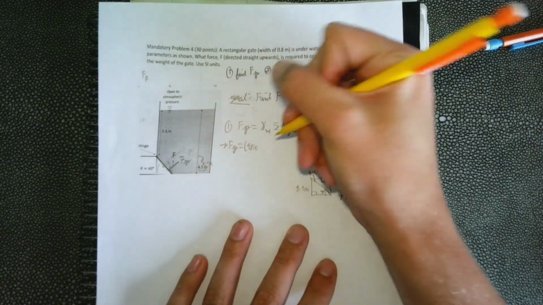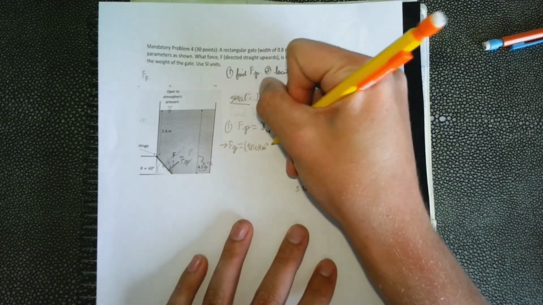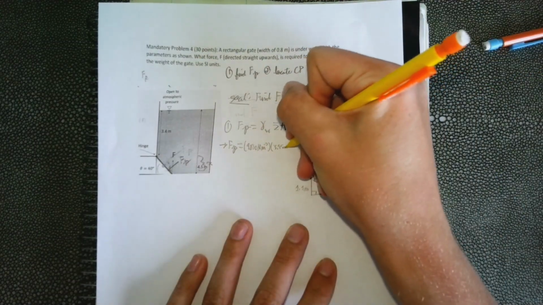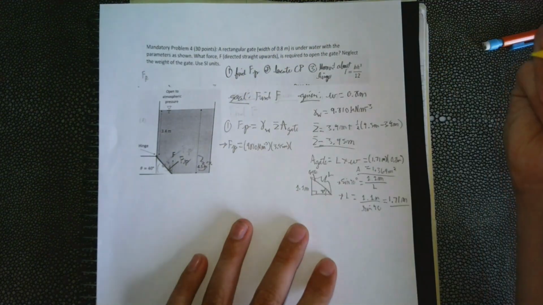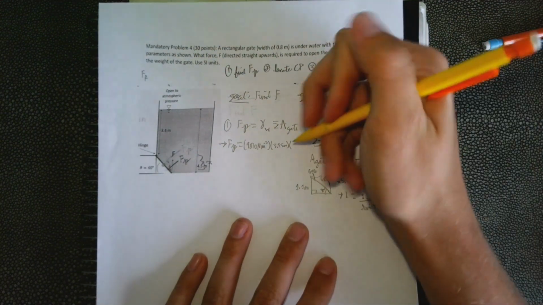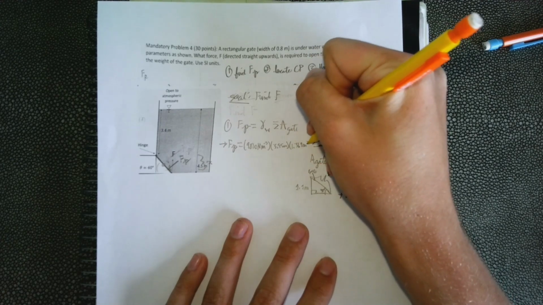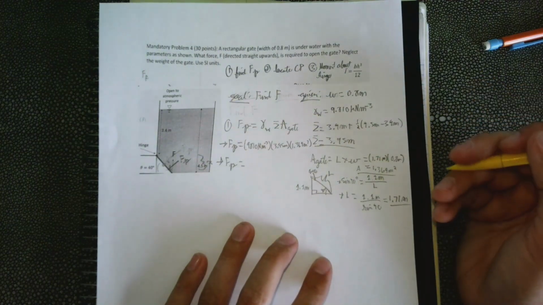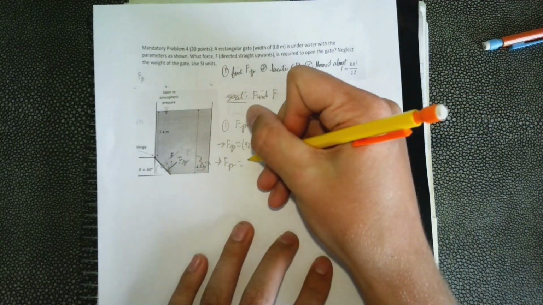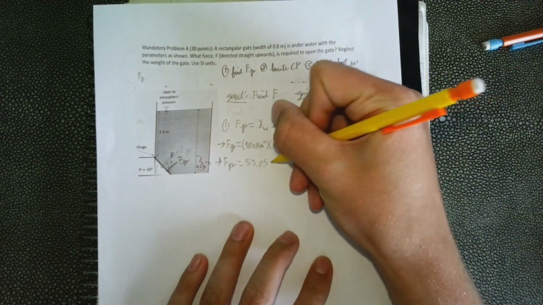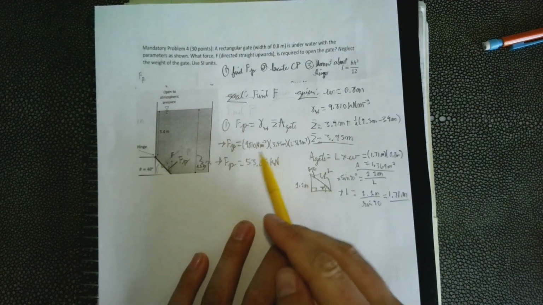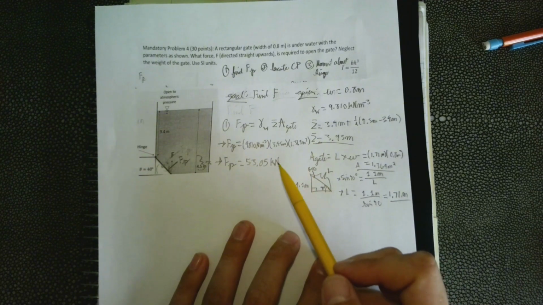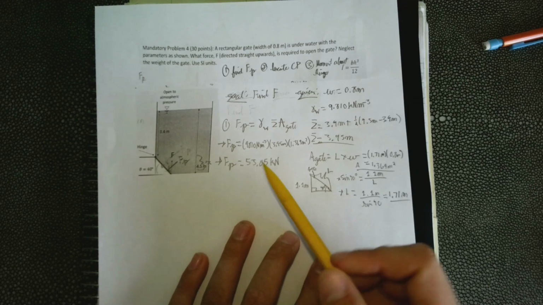So 9,810 newtons per meter cubed. And then the height, 3.95 meters. Area, 1.369. Okay, and then you put that in the calculator, and you get that the pressure force is 53.05 kilonewtons. So when you put this in that calculator, you will get it in newtons, and then I divide it by 1,000, and I got 53.05 kilonewtons.